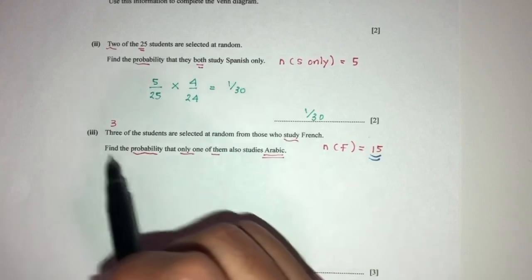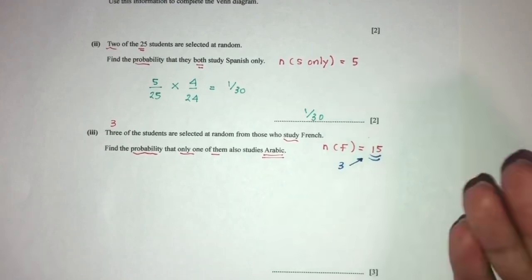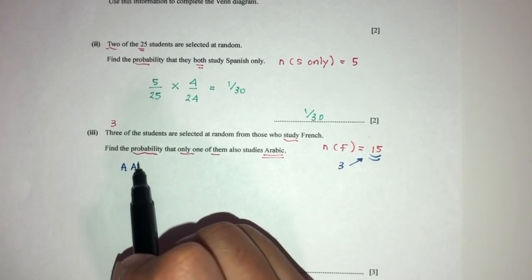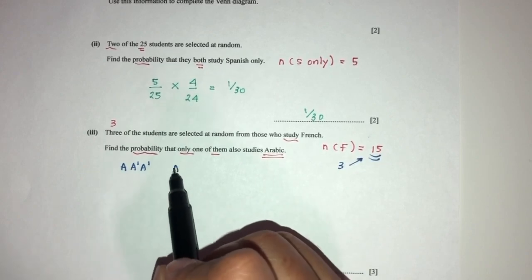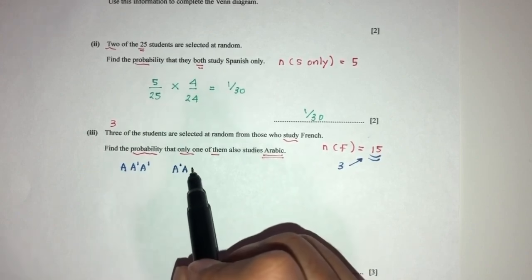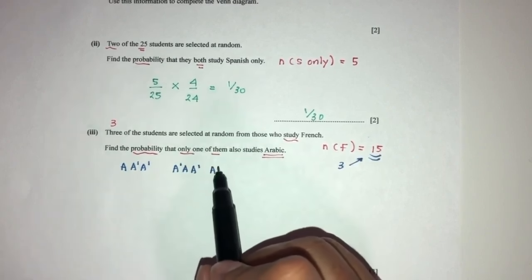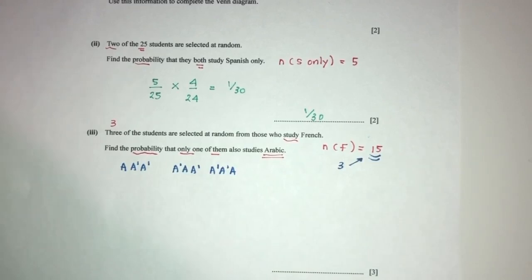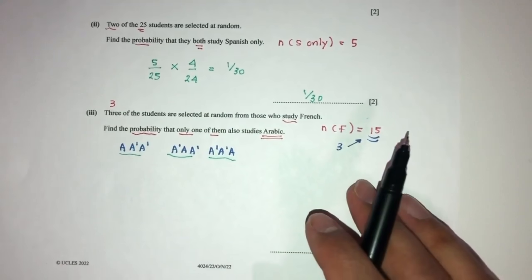So what does it mean? It means that we take 3 people from this group, right? So it could be Arabic, not Arabic, not Arabic, or it could be not Arabic, Arabic, and not Arabic, right? We have a few ways of playing with this. Not Arabic, not Arabic, and Arabic, if that makes sense. Basically, there are 3 ways we can play with those. Those are the 3 possibilities. So exactly one of them.